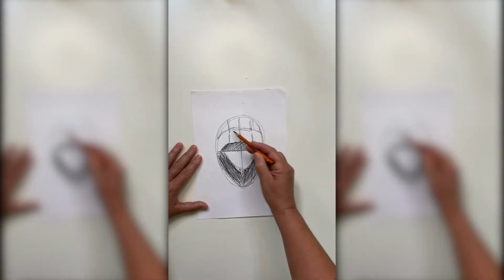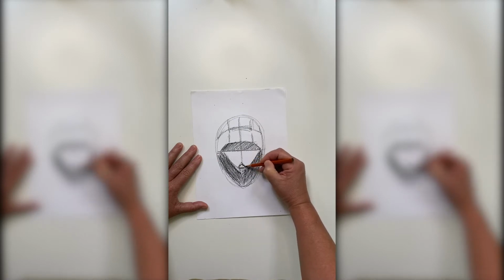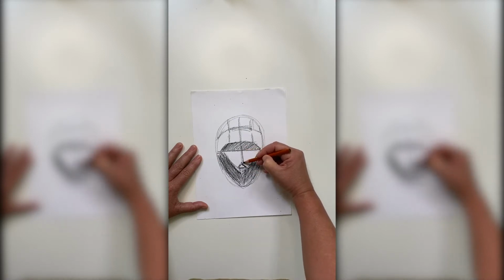Now, the nose rests on the middle plane of the face. Within the face, there's an eye plane, a middle plane, and a plane for the muzzle. Notice how the eye plane and the muzzle plane angle downward, whereas the middle plane lifts up. The nose is simply a pyramid that rests on that middle plane.